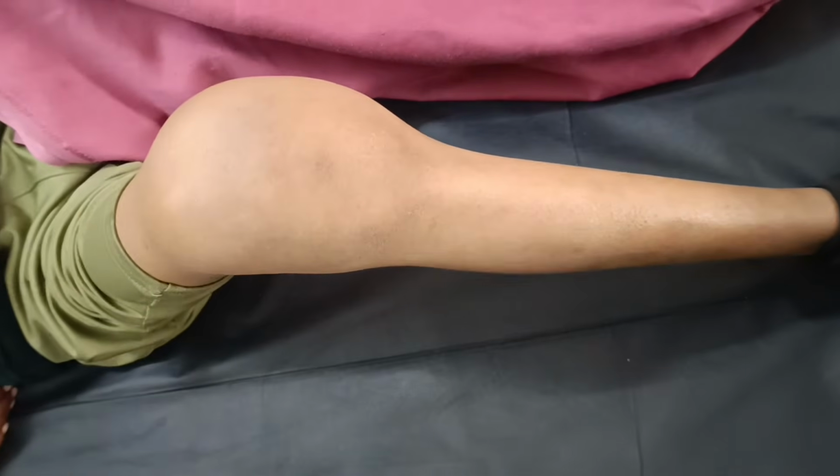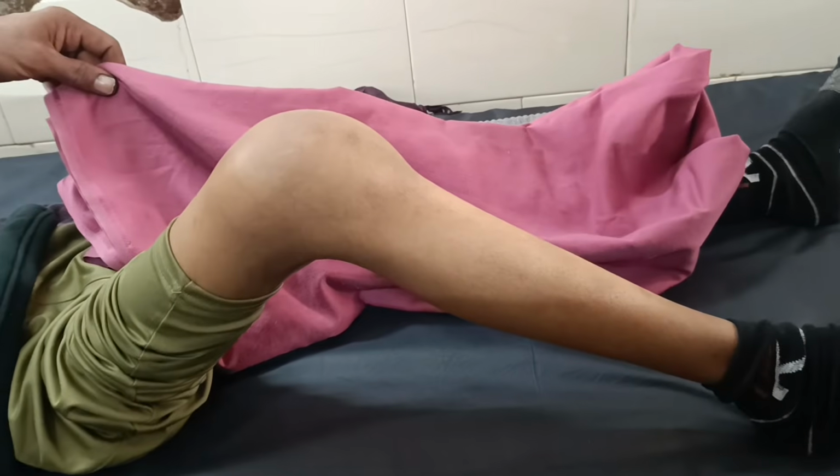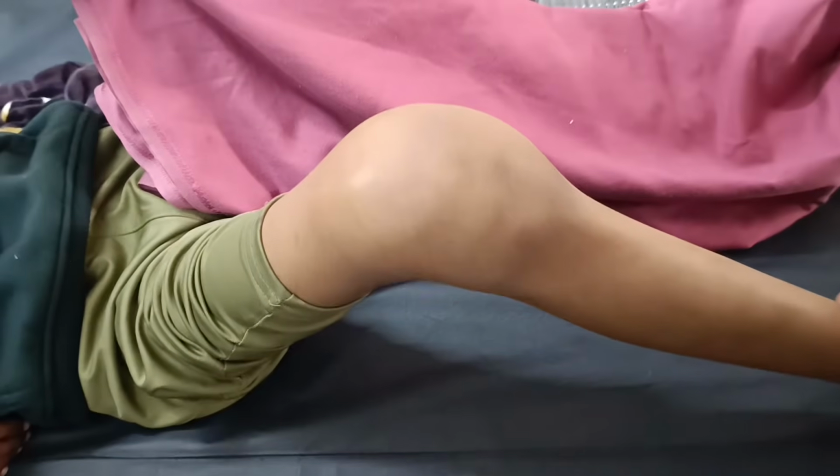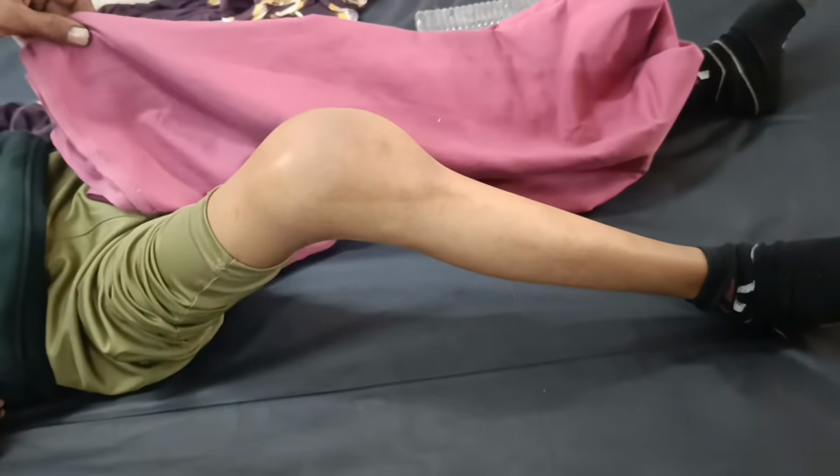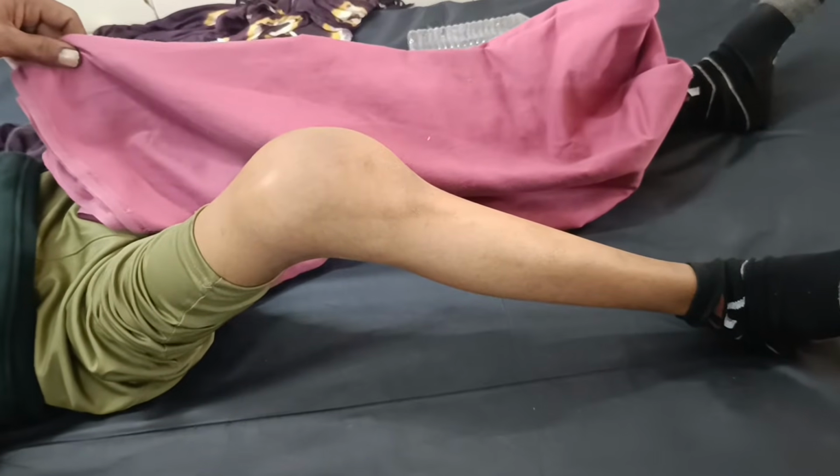So there is sudden onset of swelling. At the same time, he keeps the knee in flexion attitude. He is unable to extend. As you can see, on extension and on range of motion, it is painful. Second, unable to bear weight. And fourth, most importantly, there is local rise of temperature, severe swelling, acute onset, along with painful range of motion.